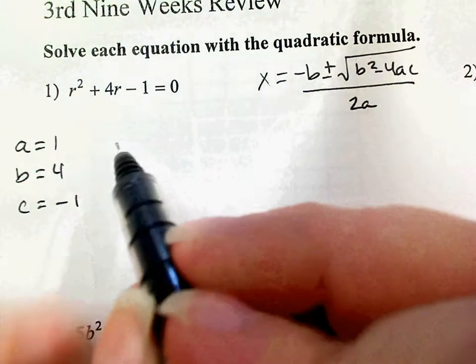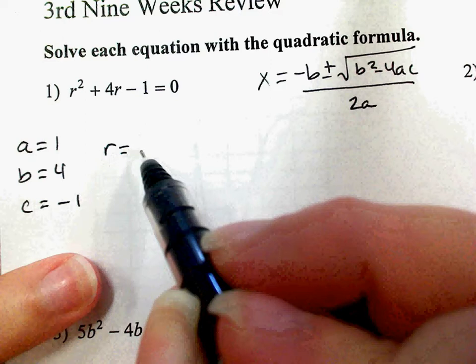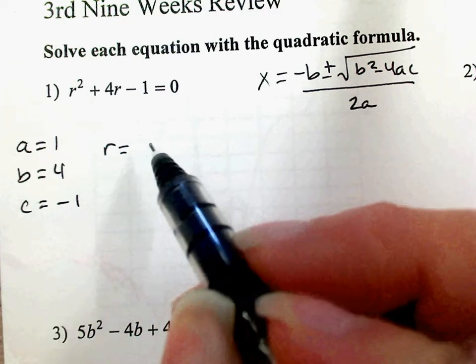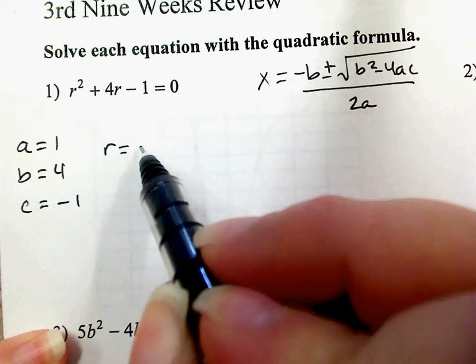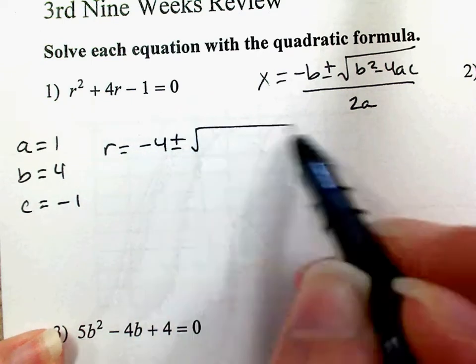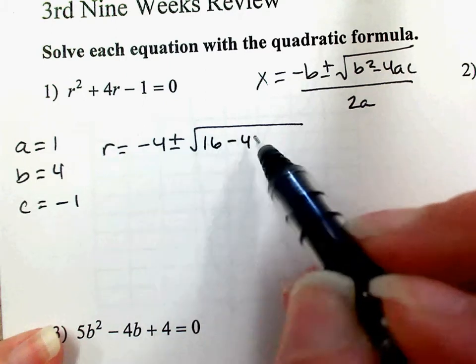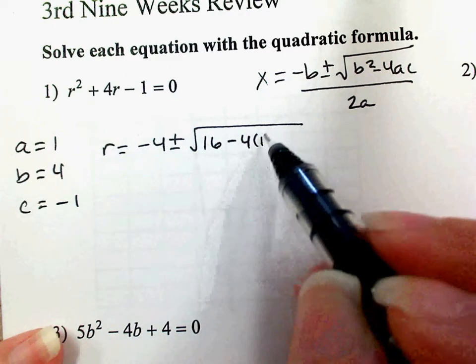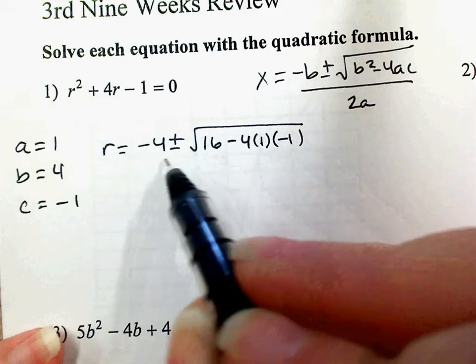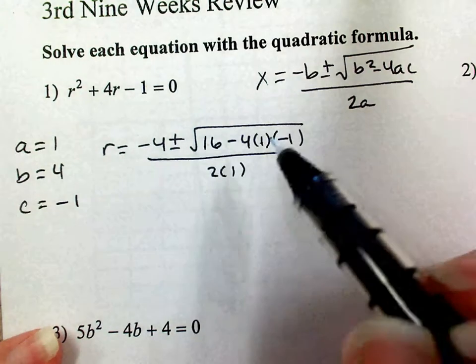Okay, so x equals, it's okay, I'm going to do r in this case. r equals opposite b, negative 4, plus or minus the square root of b squared minus 4 times a times c, all over 2a. Right, so what would you type in your calculator?